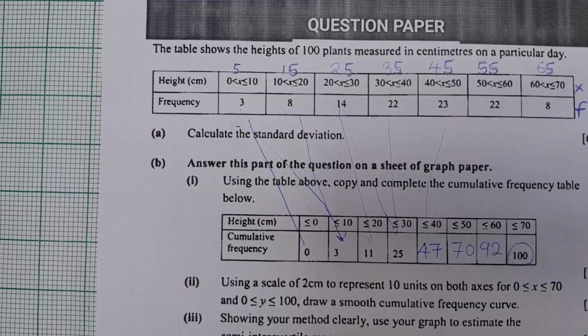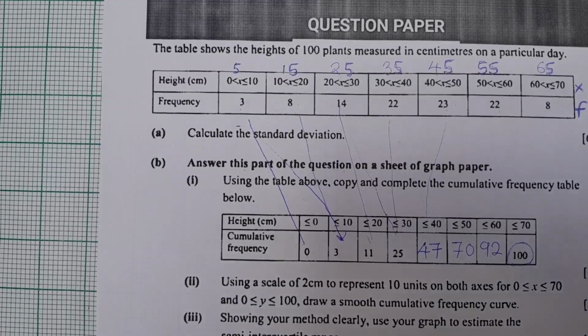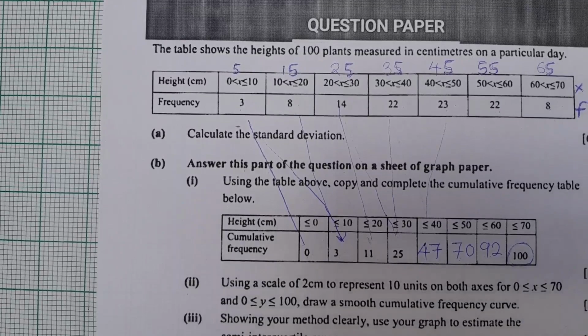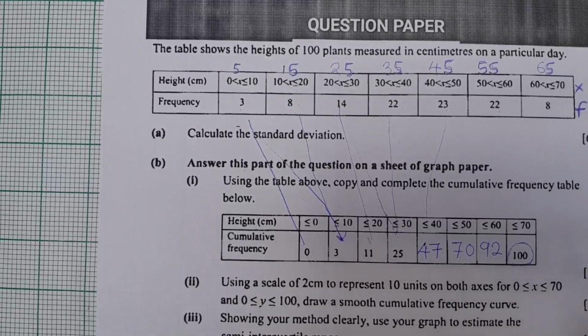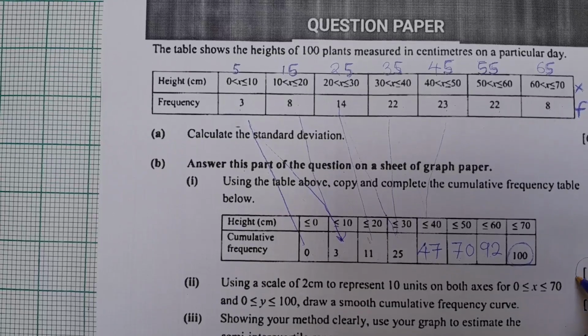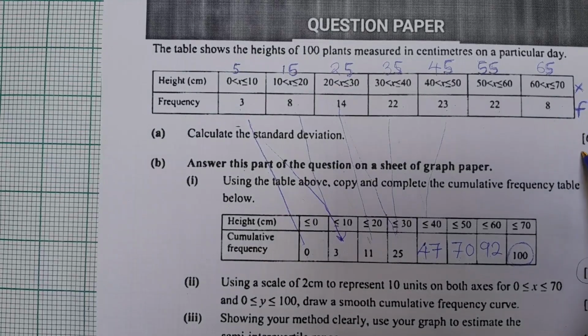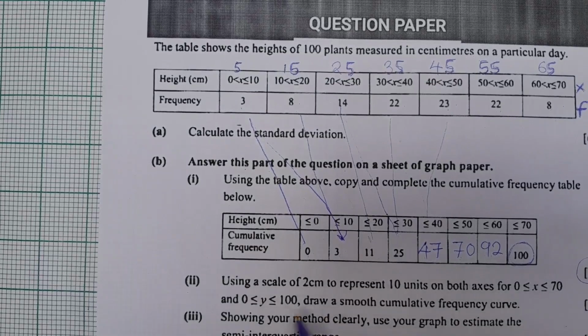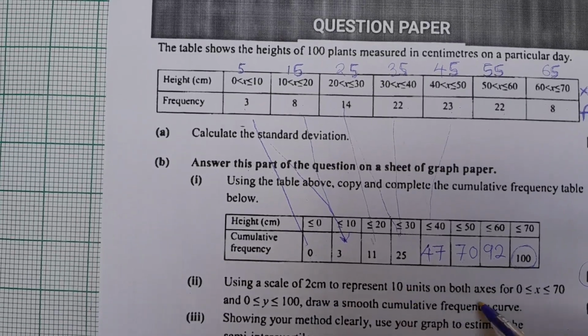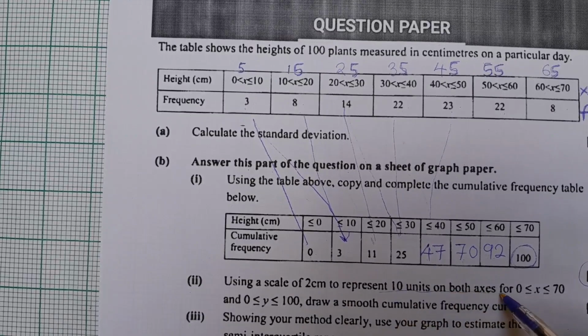The moment you are done with this part, what you need to do next, so we've answered this part, 1 mark. So plus those 6, 7. Then here they are telling you that using a scale of 2 centimeters to represent 10 units on both axes, they want you to draw a smooth cumulative frequency curve.